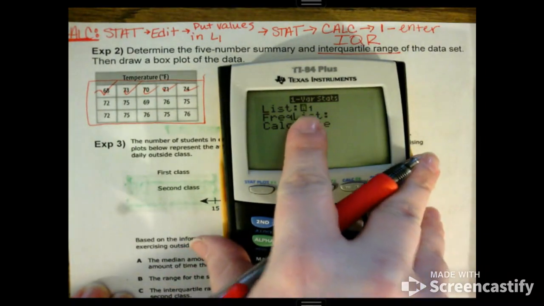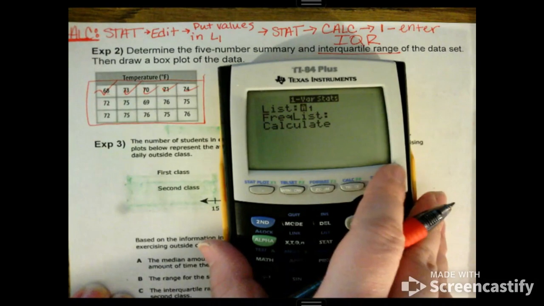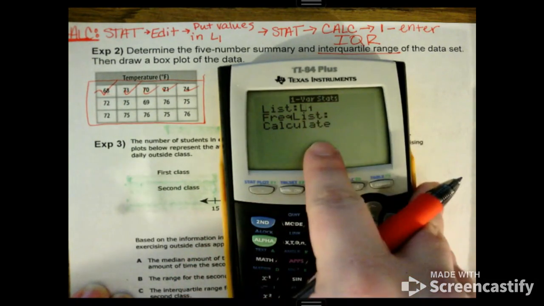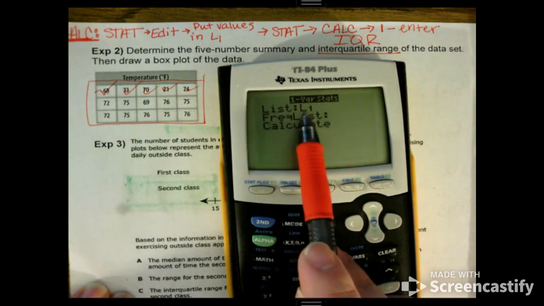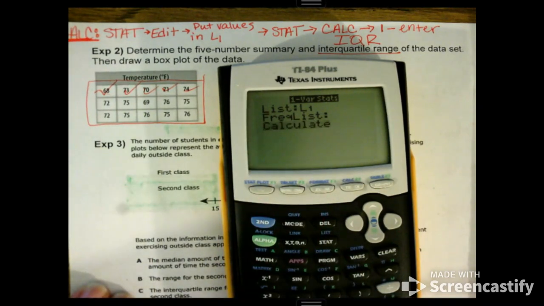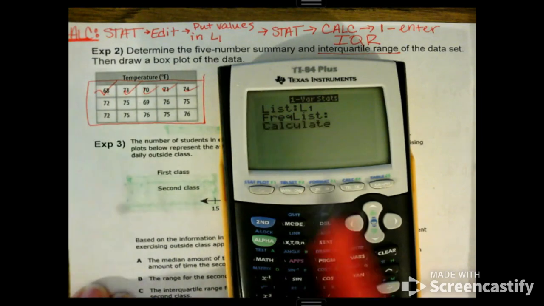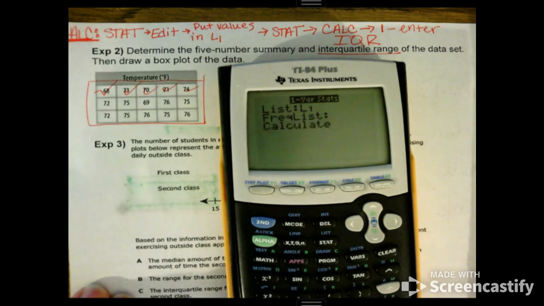Okay, so it's kind of like when we hit stat edit and we hit calc and 4, it brings up a whole bunch. We just have to go down to calculate. But your list should say L1 right after it. Okay, once you're there and when it's highlighting on calculate, you hit enter.